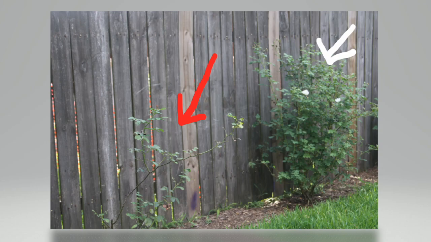So, these 2 plants are in the same ground, because they're in the same backyard. They have received the exact same amount of water, because anytime it rains, they both get it. They both have a bed of mulch, and we keep the grass decently trimmed. It's getting a little raggedy there. And they get the same amount of sunlight. They are both in full sun in the afternoon. This picture was taken in the evening, and so they're being shaded by this fence.